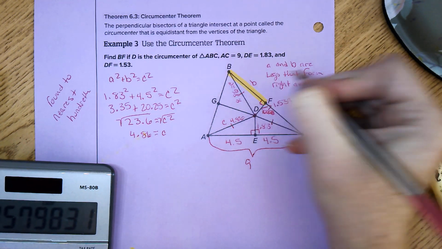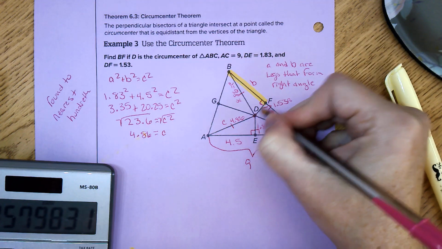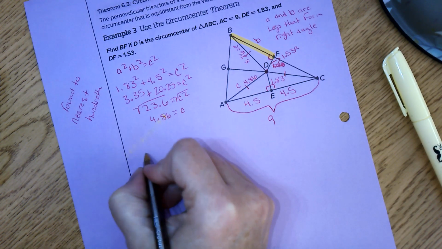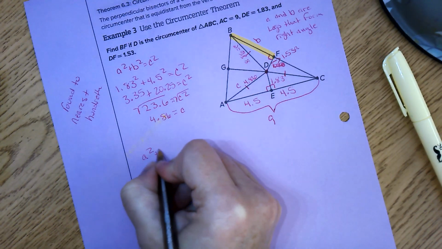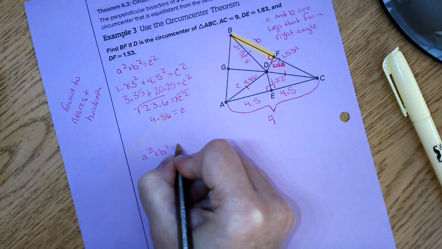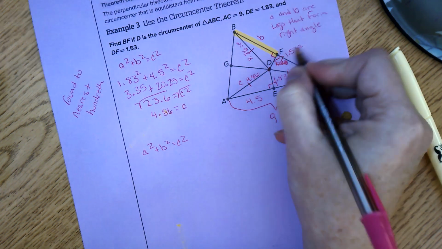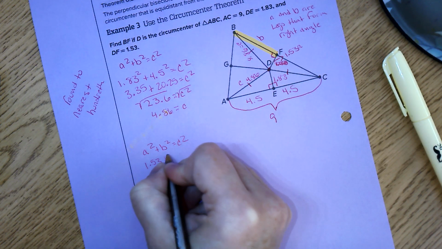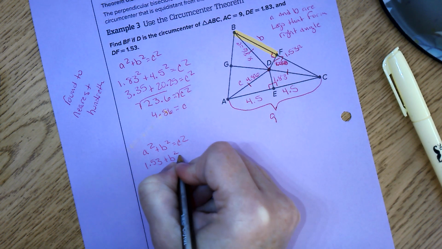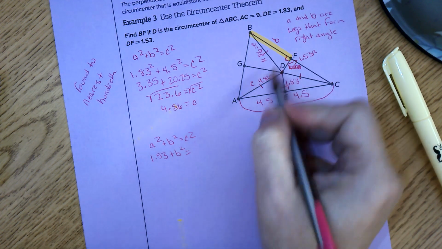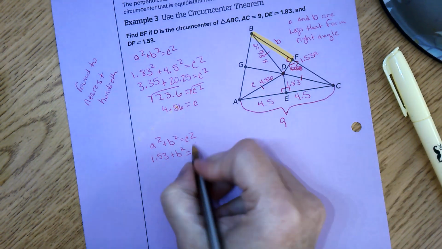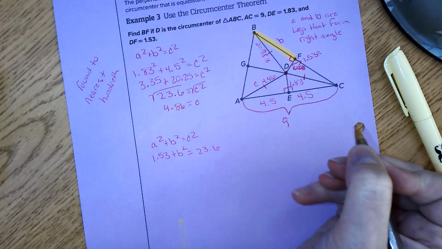This is a. We want to find b. Leg, forms the right angle. So remember, a squared plus b squared equals c squared. We know a is 1.53. We do not know what b is. We know what c squared is, 23.6.